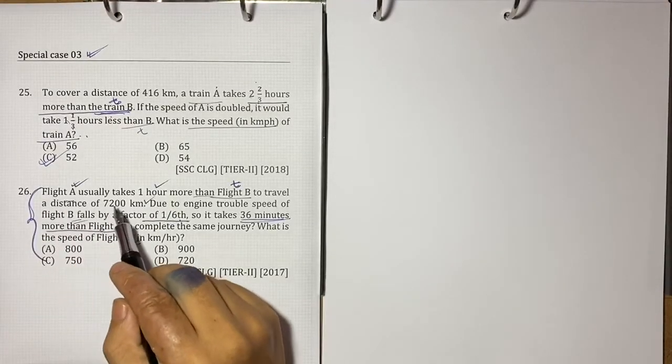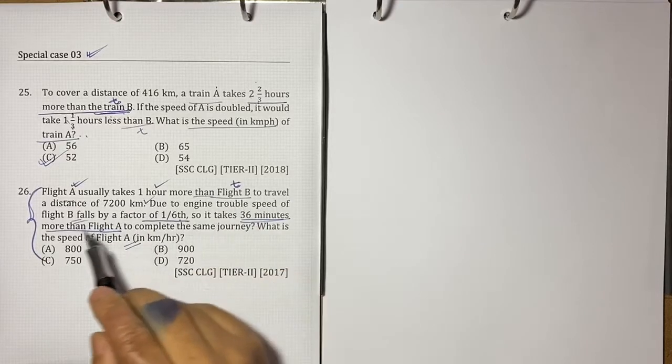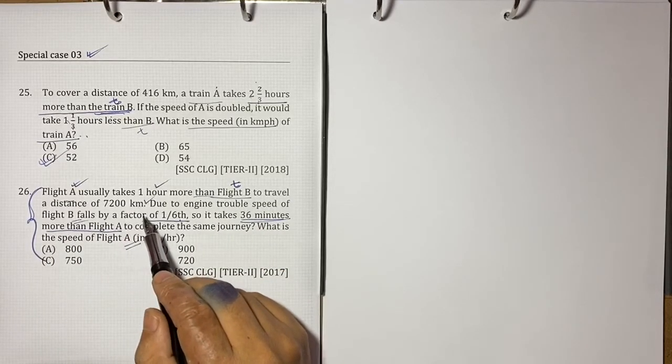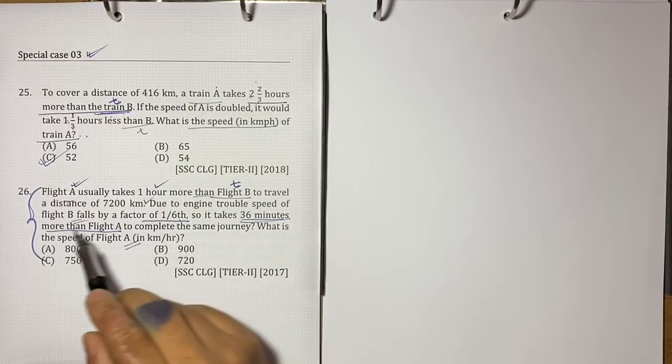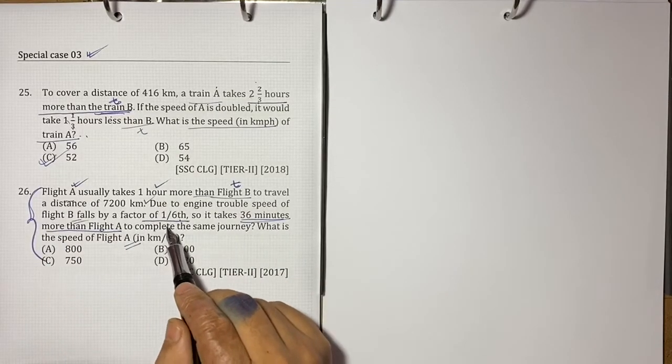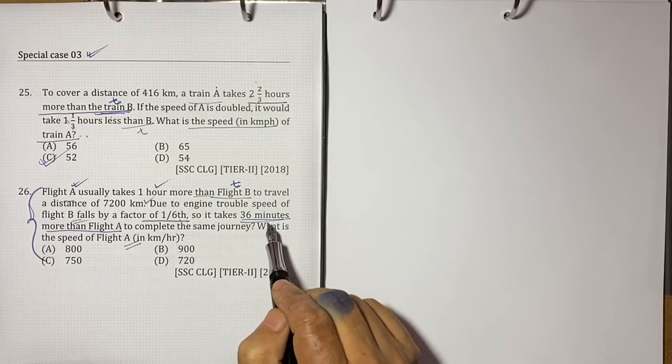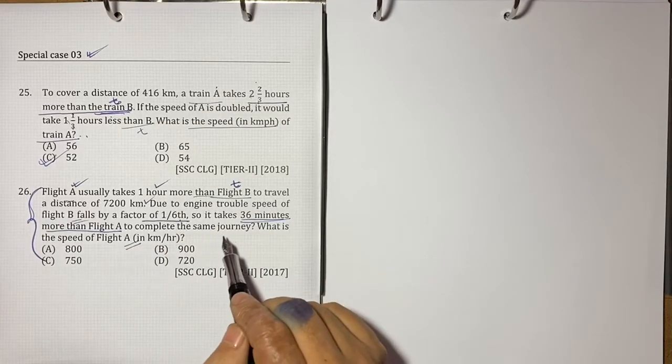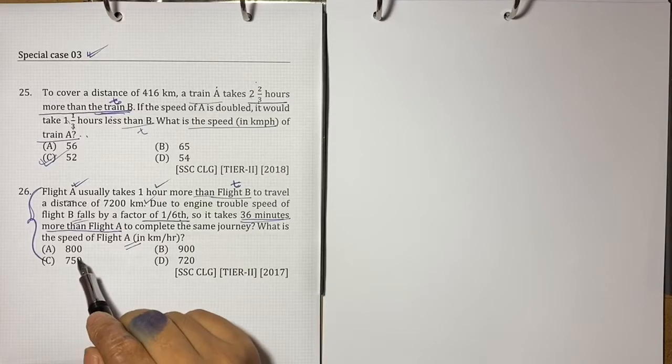Flight A usually takes 1 hour more than Flight B to travel a distance of 7,200 km. Due to engine trouble, the speed of Flight B falls by a factor of 1 by 6, so it takes 36 minutes more than Flight A to complete the same journey. What is the speed of Flight A?